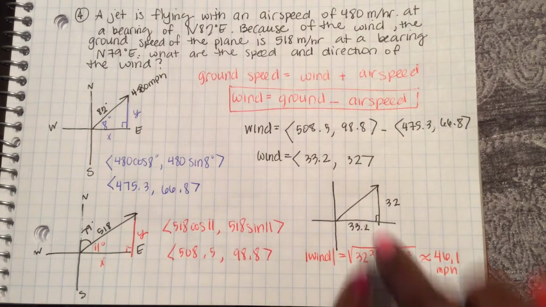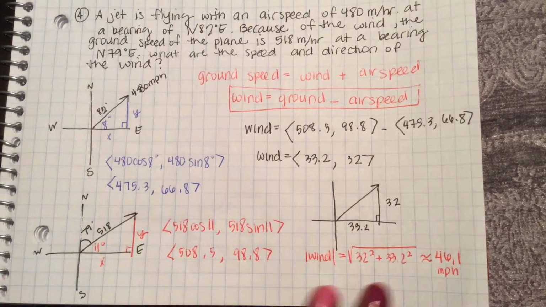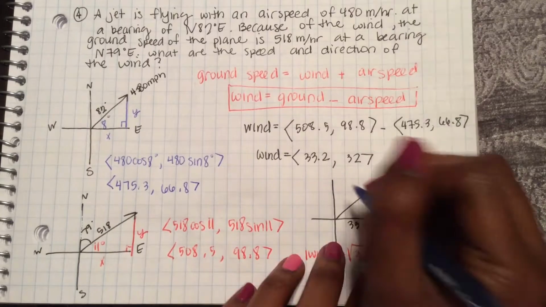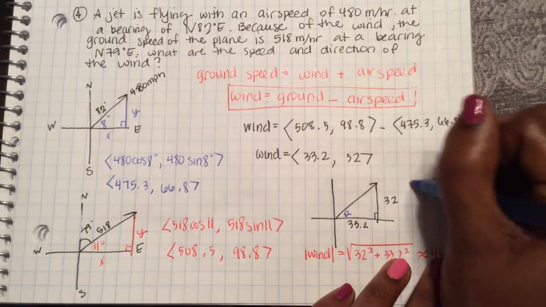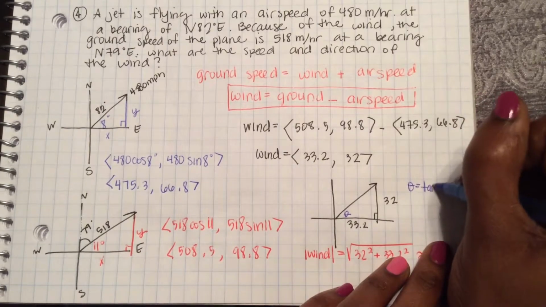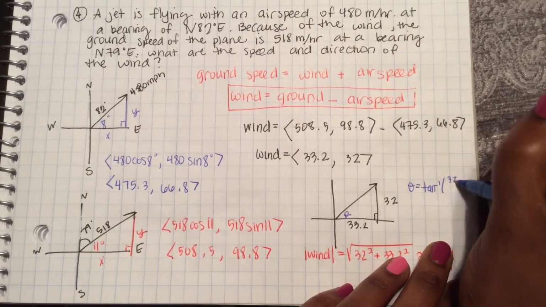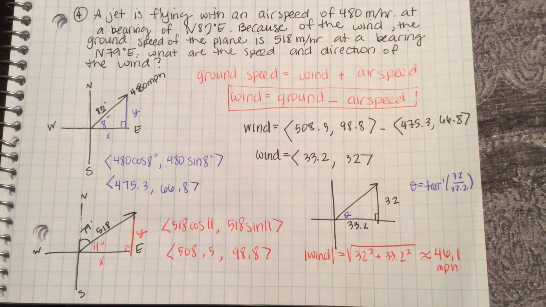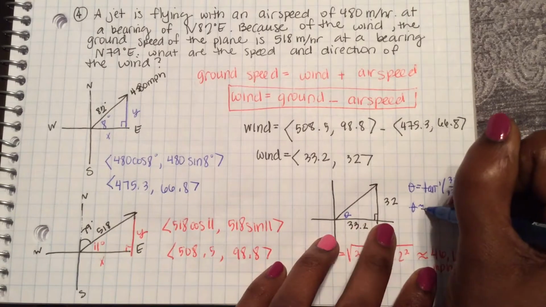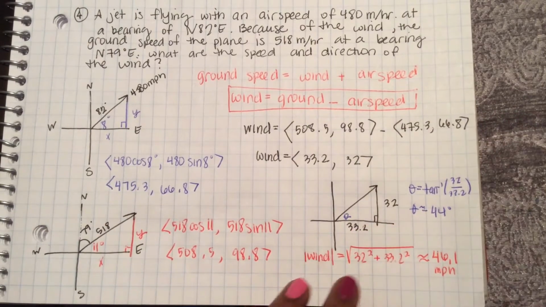Now we need to figure out the direction. So I'm going to start by finding this angle. This angle is found by doing tangent inverse of opposite over adjacent, which means that this angle is approximately 44 degrees.